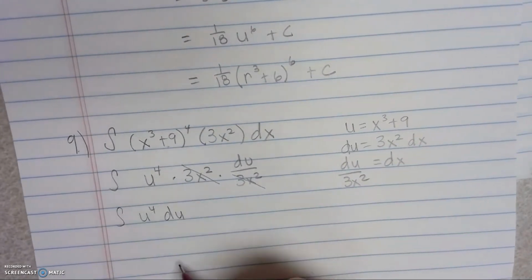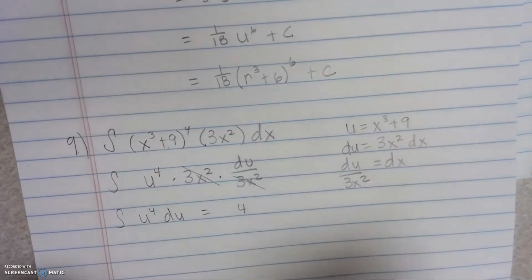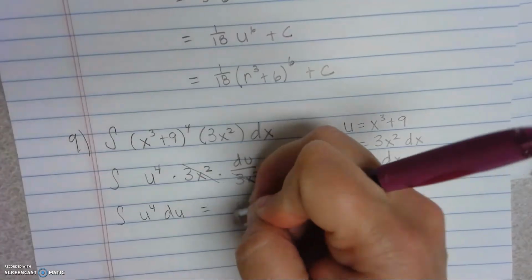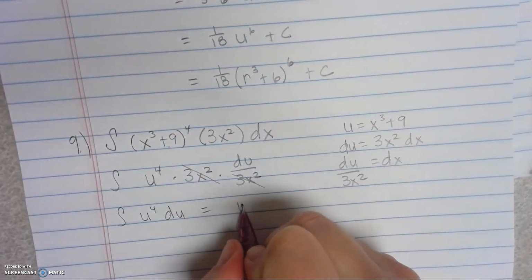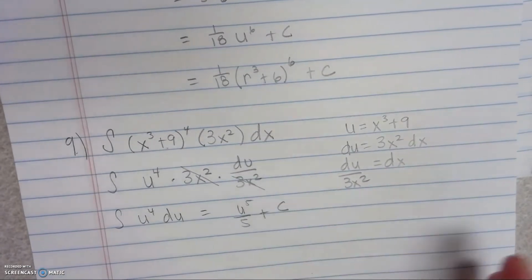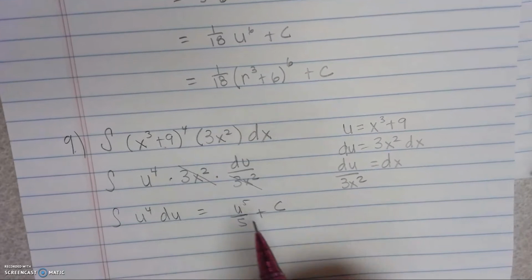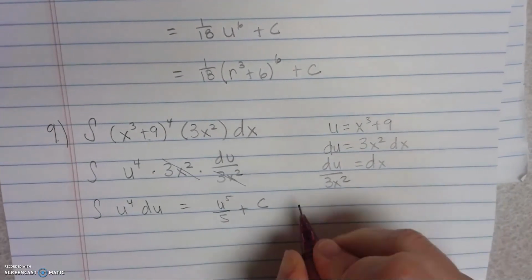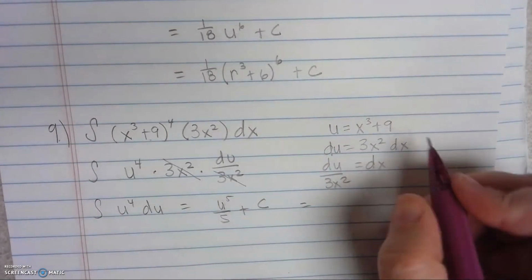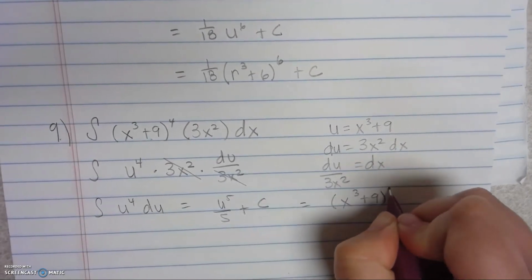This is something I can integrate. So when I integrate it, I'll have u to the 5th. So add 1, then divide by it, plus c. And don't forget, our problem started in terms of x, not in terms of u, so we're going to come back and in place of u put what it was substituting for, which was x cubed plus 9.